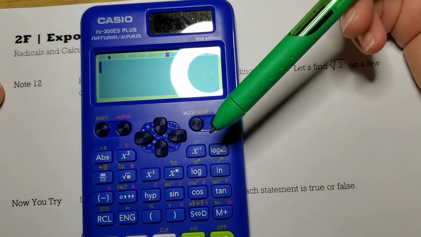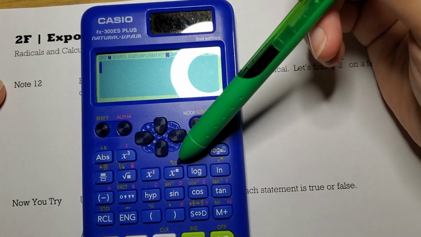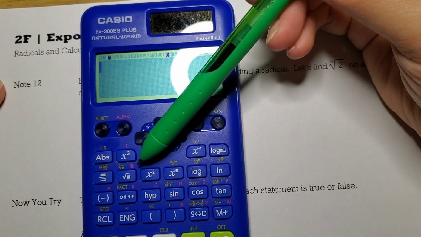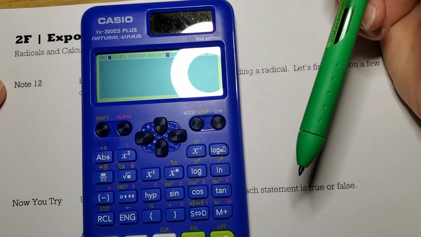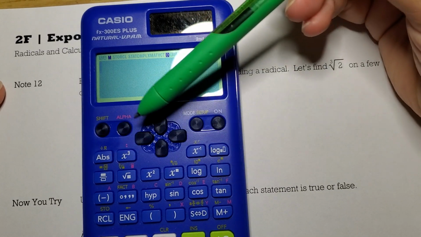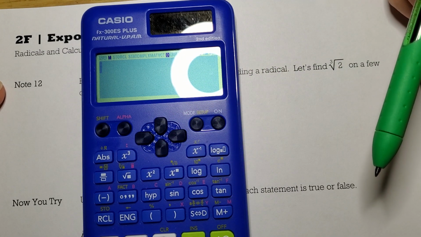On this calculator, notice there's some goldish writing above each button, and sometimes some red writing. You can access that by pressing either shift to get the gold writing or alpha to get the red writing.